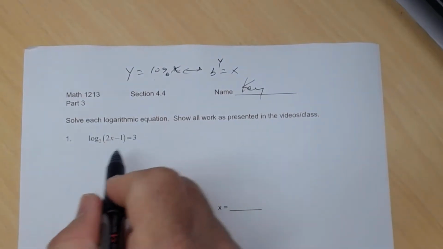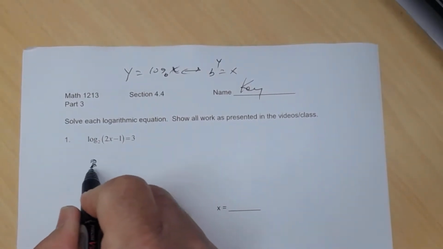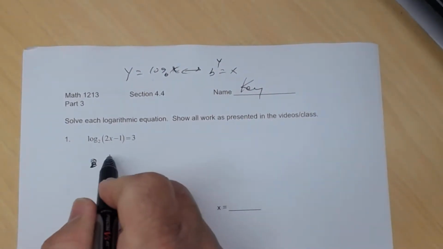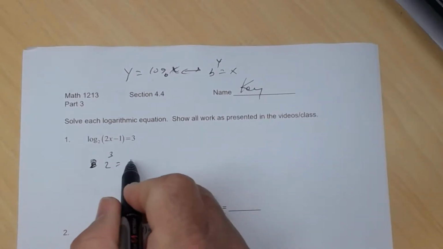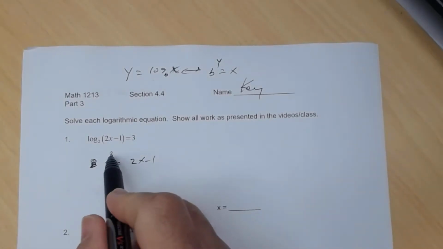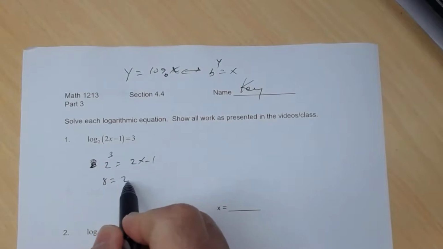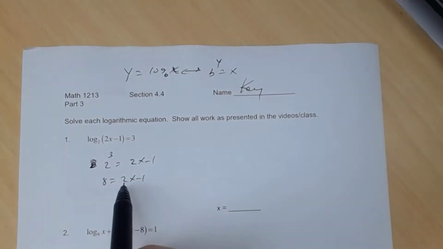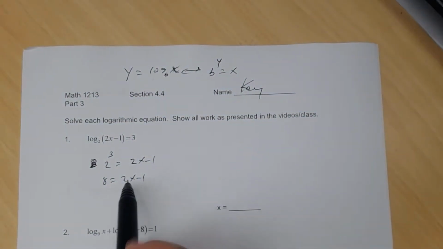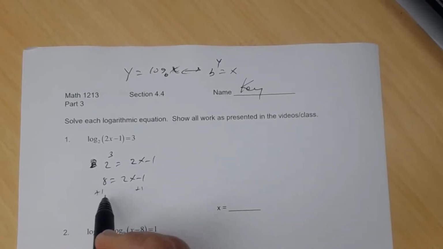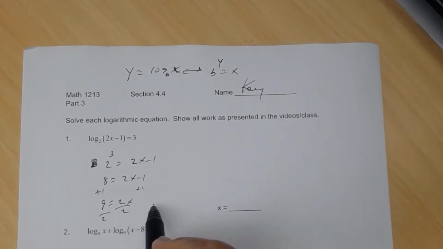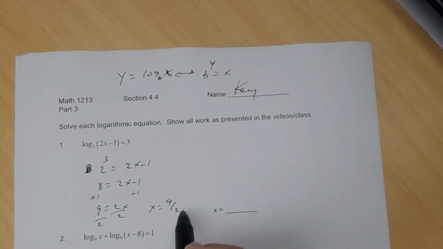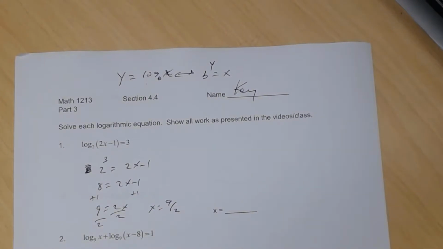So you take the base, b, which is 2, and you raise it to the third power, and that equals the argument, so 2x minus 1. And so 2 to the third power is 8, and 8 equals 2x minus 1. And notice all you're doing now is just solving this linear equation, so you're going to add 1 to both sides. So 8 plus 1 is 9, equals 2x, and then divide by 2, and you get x to be 9/2.